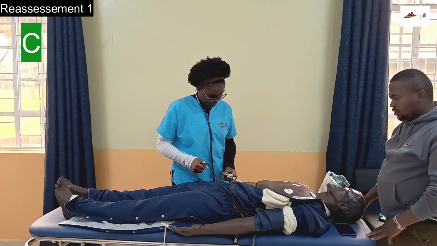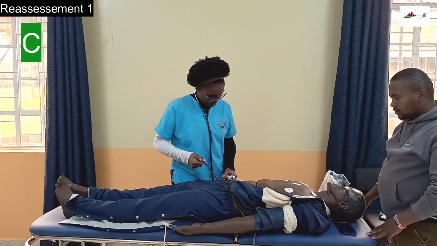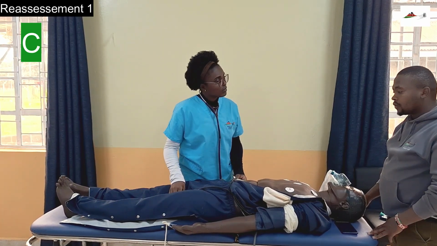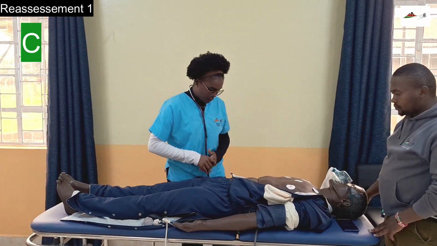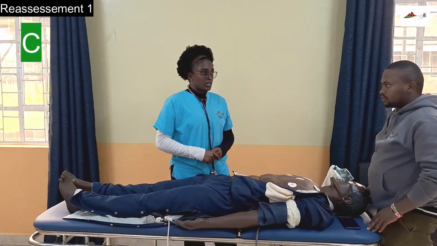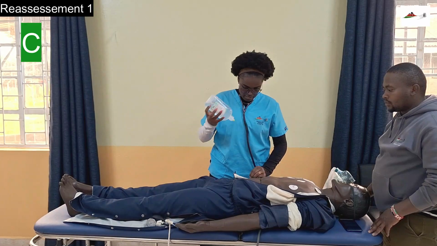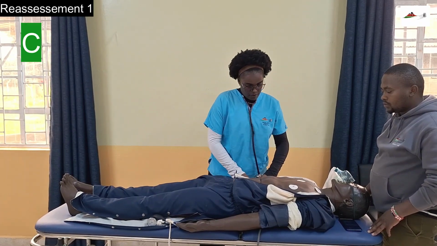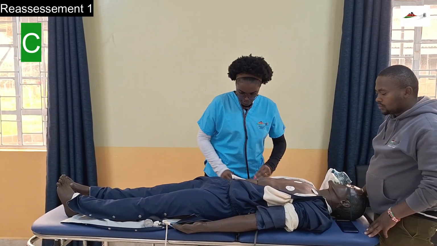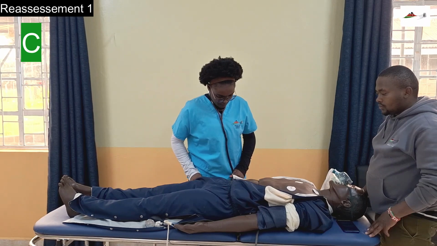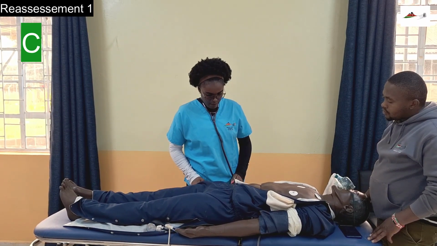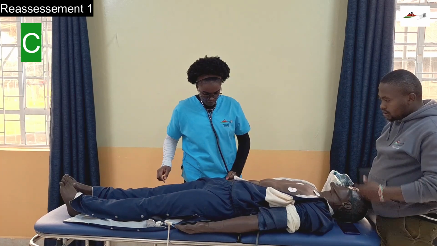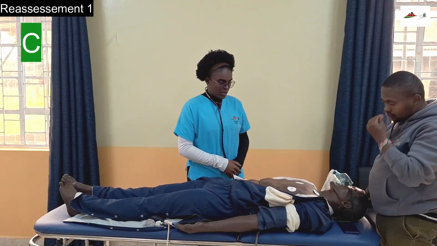He has a blood pressure of 72 over 44. 72 over 44 is still low, despite running the fluids. So we're starting on another bolus of Ringer's lactate. Okay, and the fluid is running. I'd also want to check his capillary refill time. How is it now? 1, 2, 3, 4, 5. 4 seconds. 4 seconds is still on the higher side.